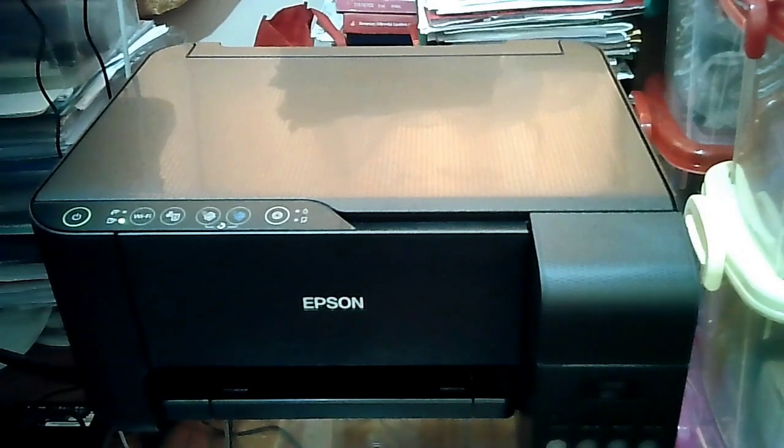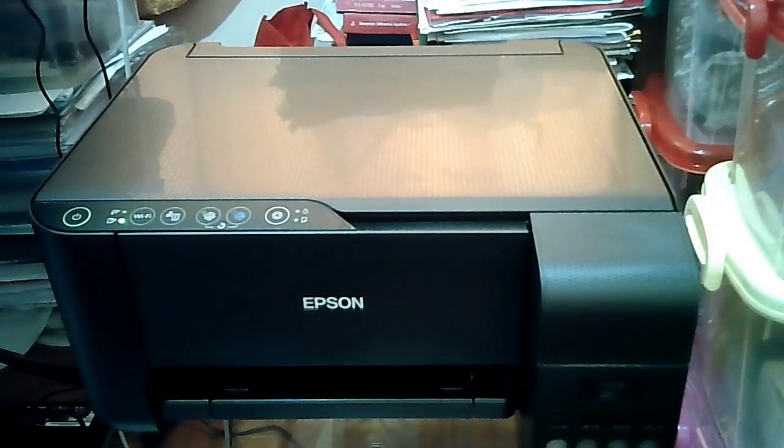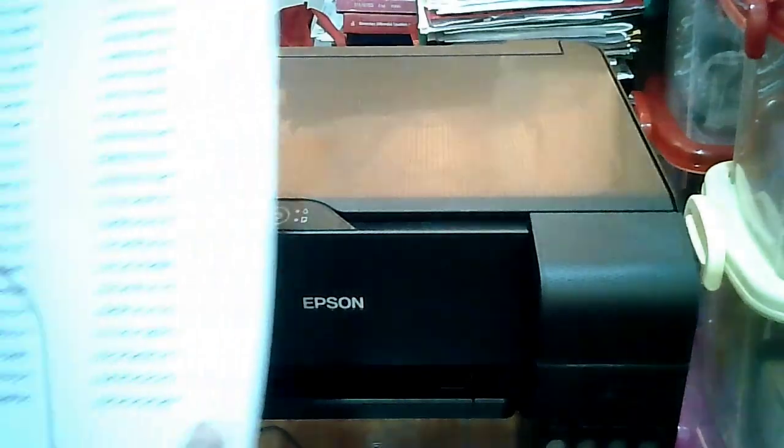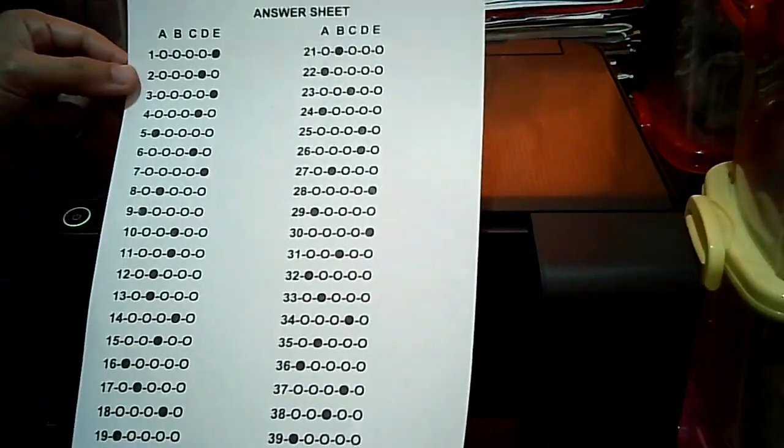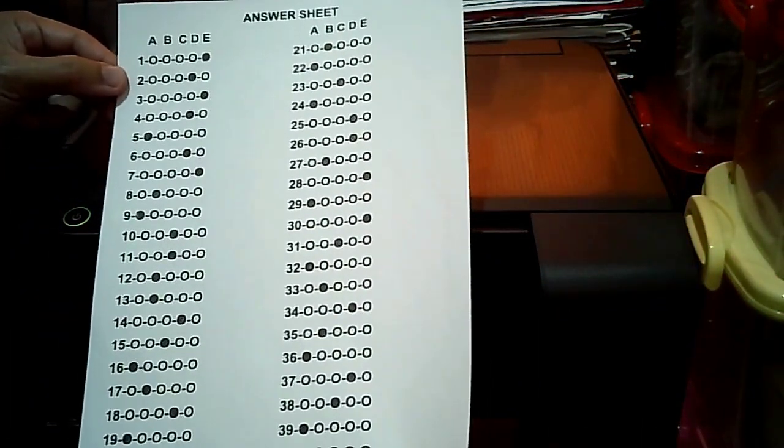This is the Epson L3158 all-in-one print, scan, copy with Wi-Fi printer device. We will be using this to scan the answer sheets. Here is an example of an answer sheet.